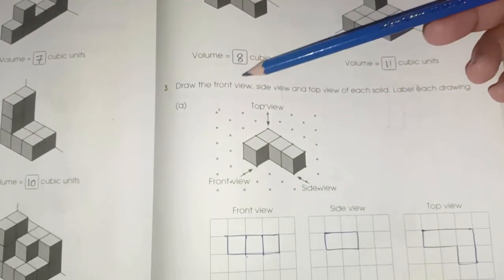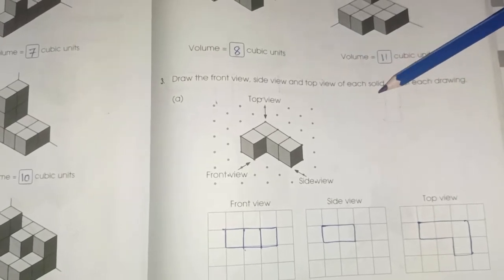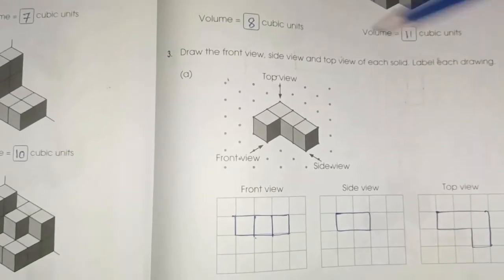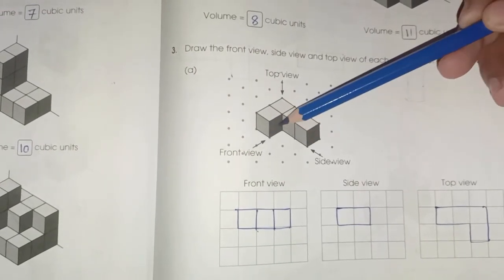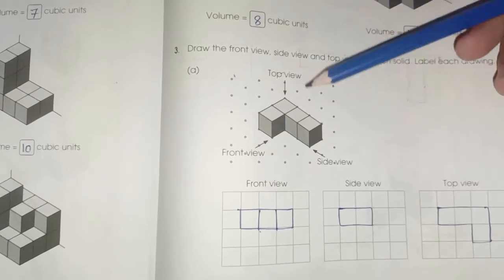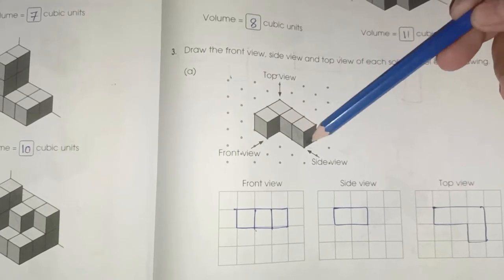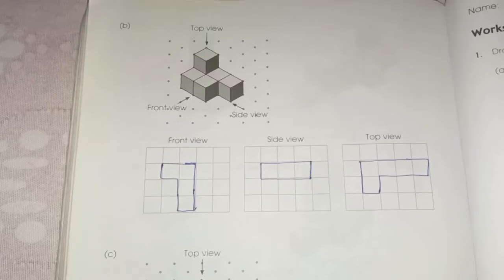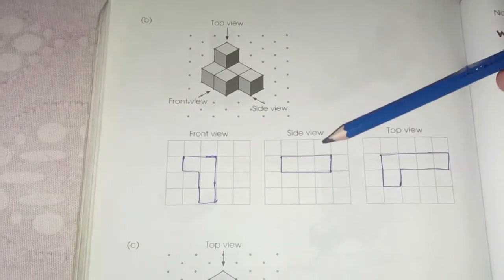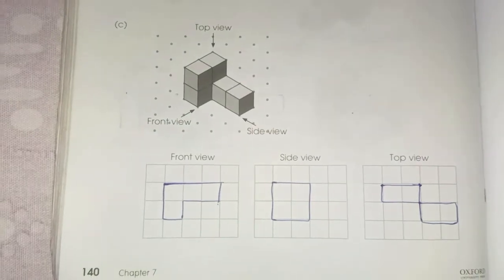Here we have to draw the front view side and top view side of each solid. Label each drawing. Here you can see this is the front. So the front side is like this. 1, 2, 3. These 3 are on the front side. Here we have the side view, and here we have the top view. Here again we have to draw the front view, side view and top view. Here we again have to draw the front, side and top view.